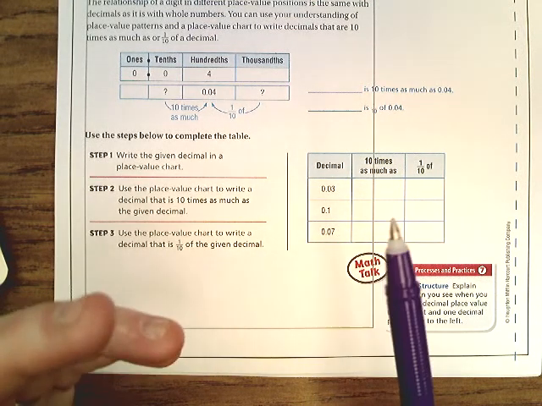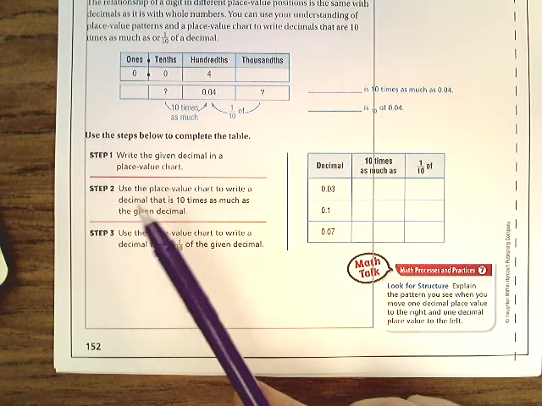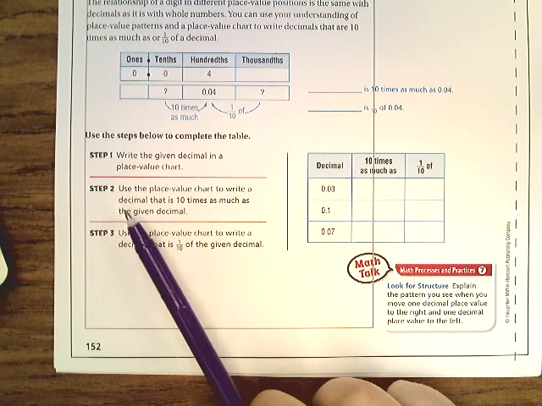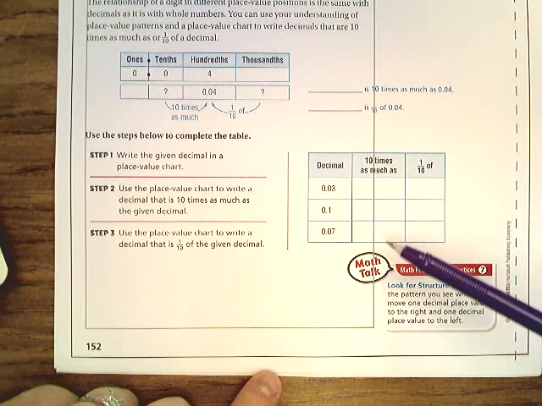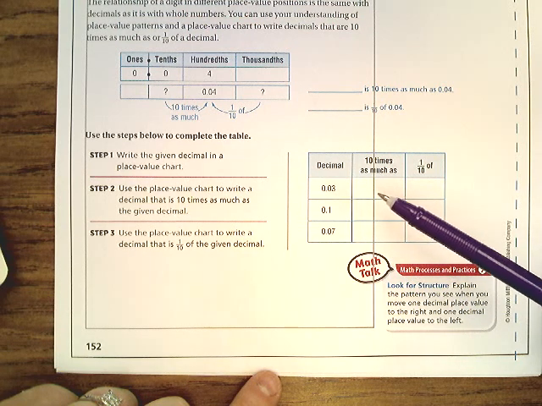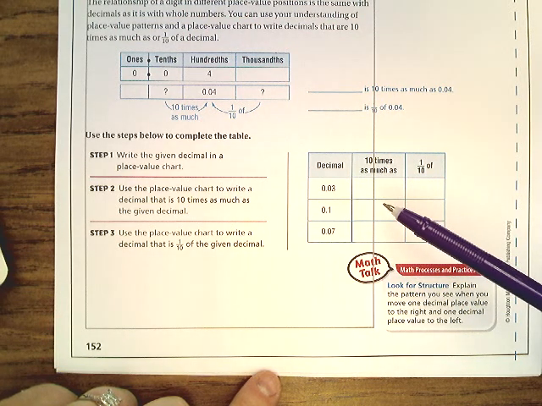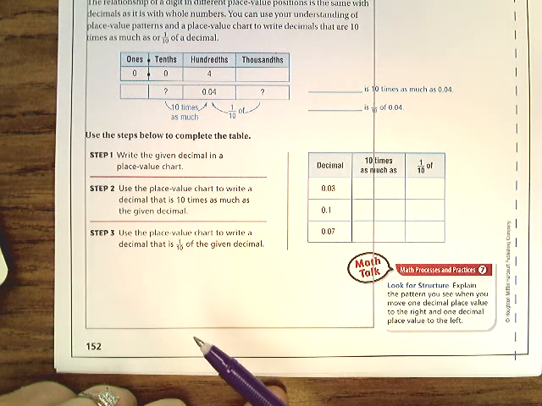And it's a word you use all the time, okay? All right. Step 2, use the place value chart to write a decimal that is 10 times as much as the given decimal. So they've actually given us this chart right here, and we're going to write a decimal that is 10 times as much as, okay? Then in step 3, we're also going to use the place value chart to write a decimal that is 1/10 of the given decimal.